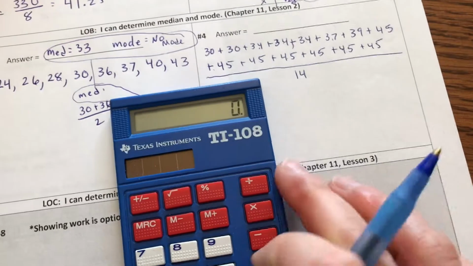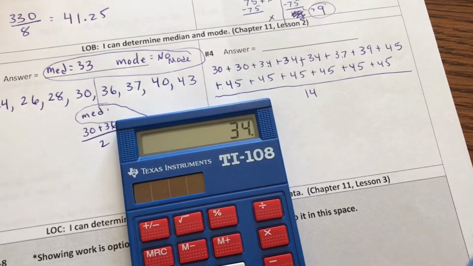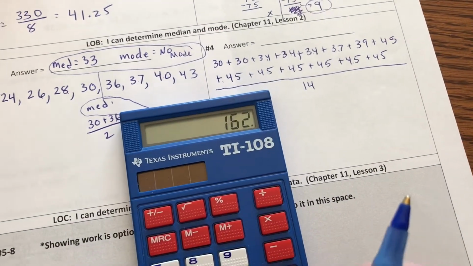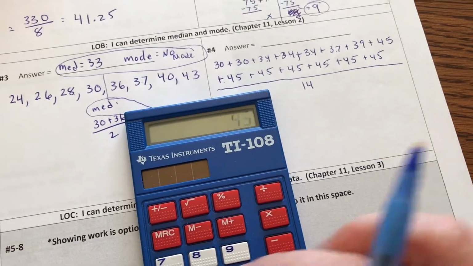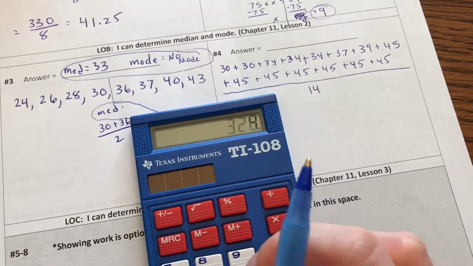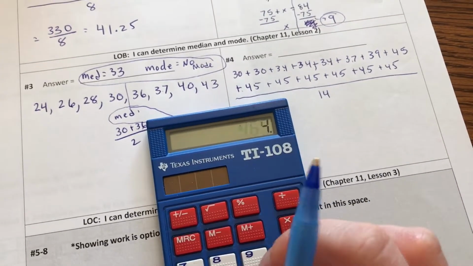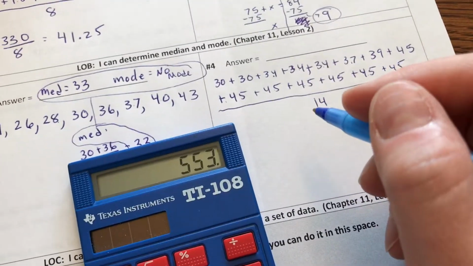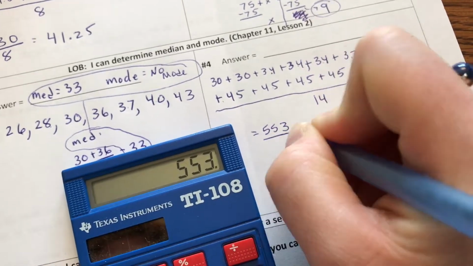Okay, so let's add it up. Okay, 553 divided by 14.